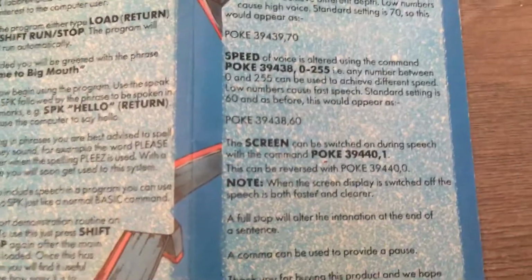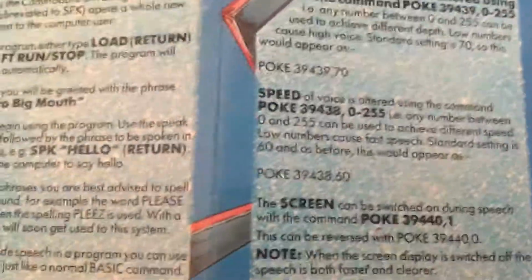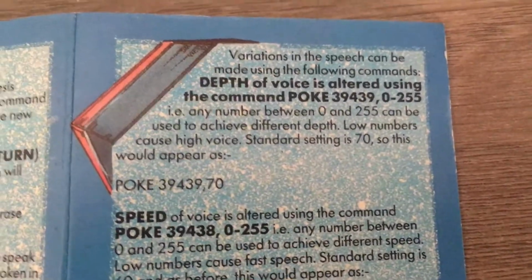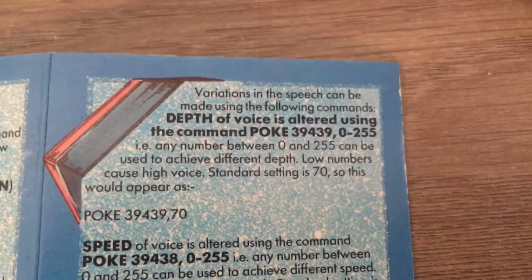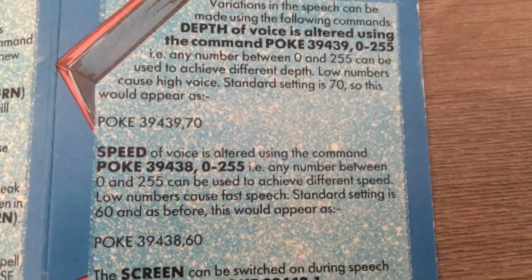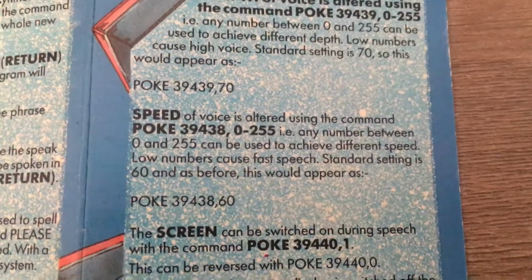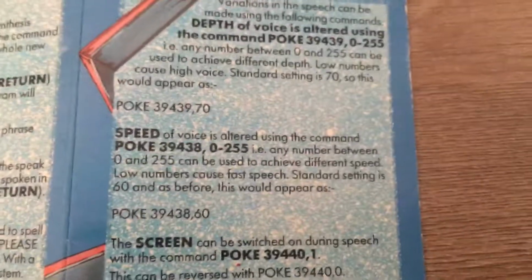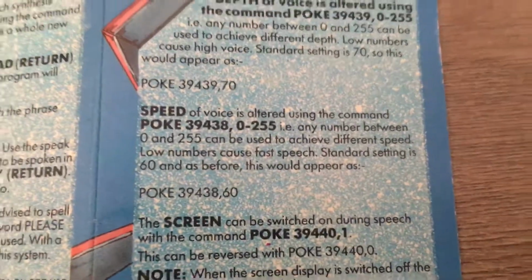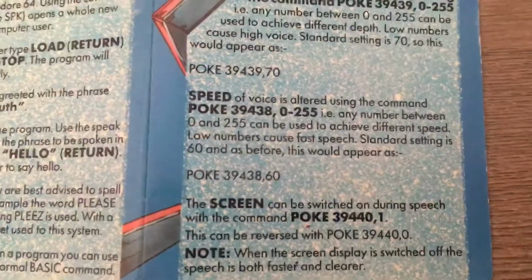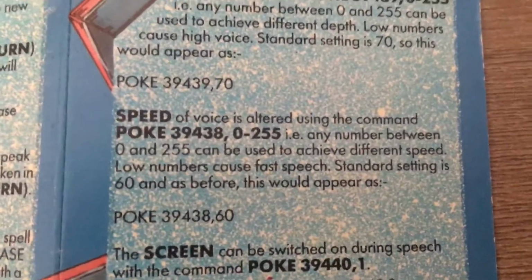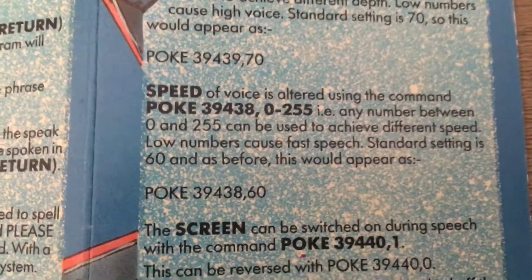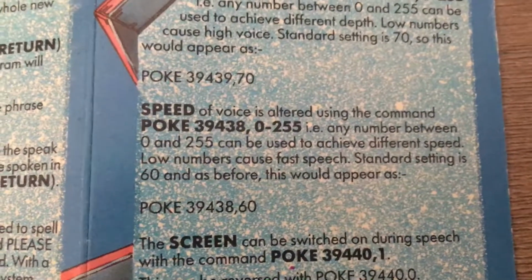Just quickly, you can change the voice on Big Mouth by using these pokes. So if you want to quickly jot these down, was it poke 39438, 0 to 255? I can't read this right. No, I can't read it through the phone. But anyway. Oh, different speed. Low numbers for low speech. Standard setting is 60.